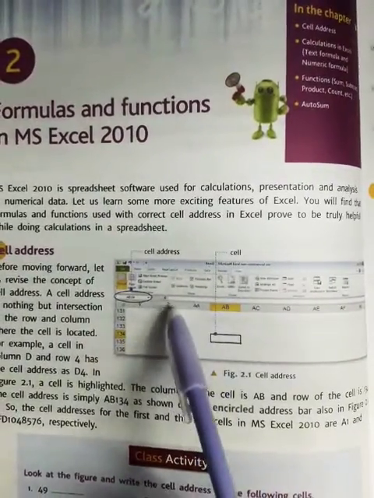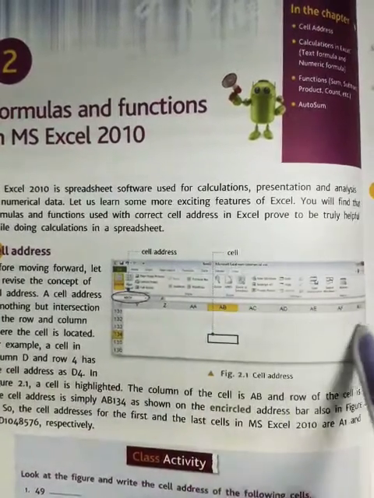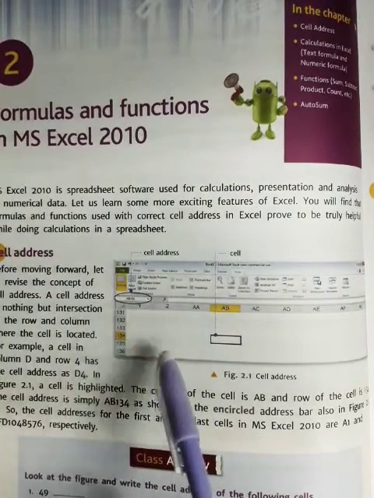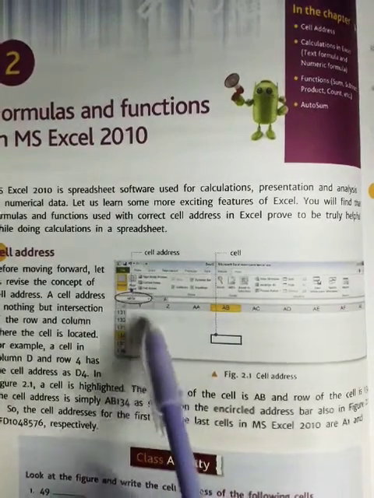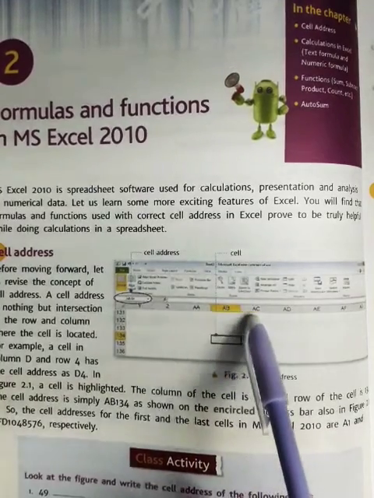This is the spreadsheet, and you can see this is the column, and this is the row. The columns have names too, as you can see: Y, Z, then AA, AB, AC.